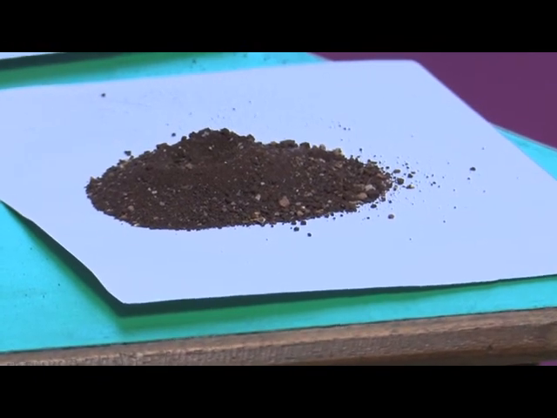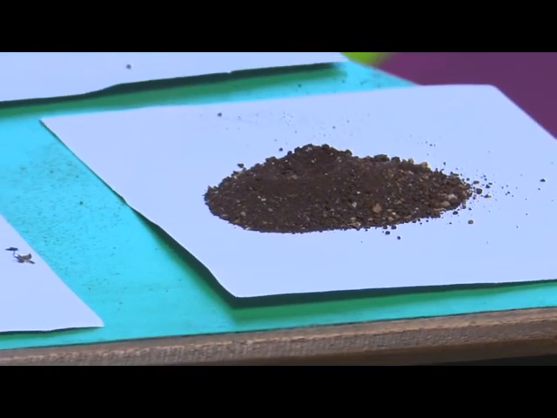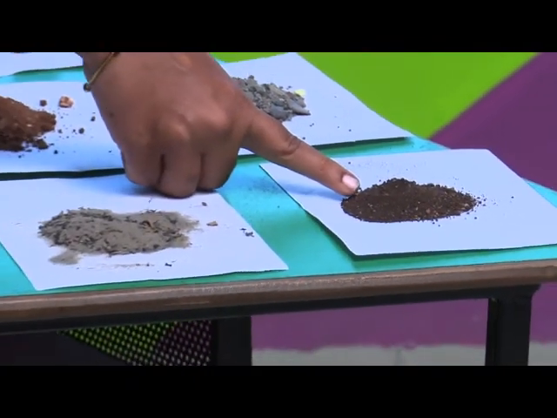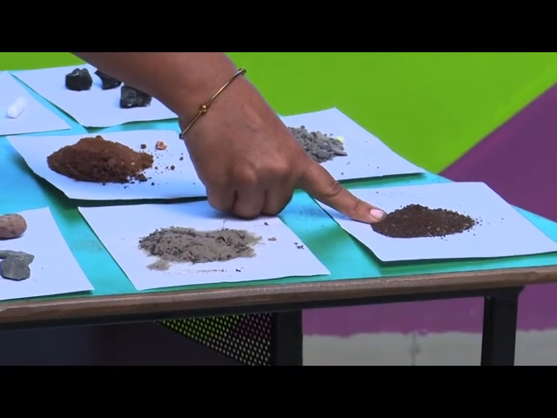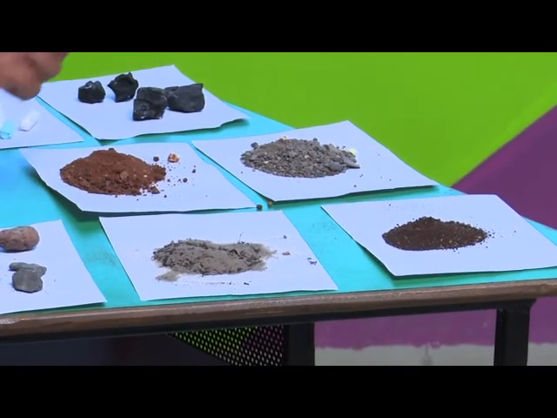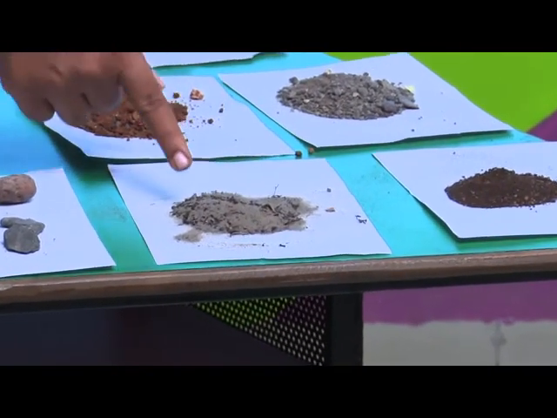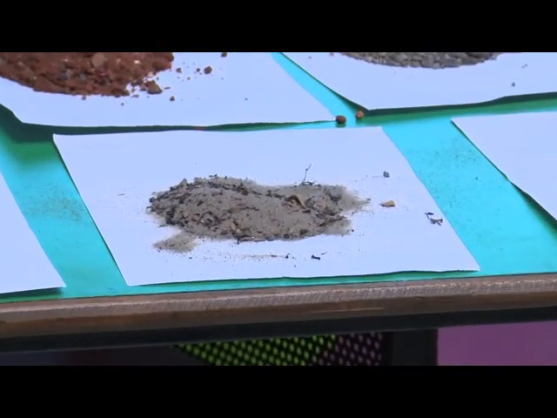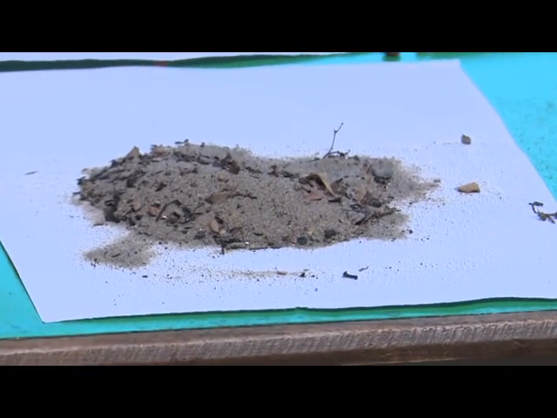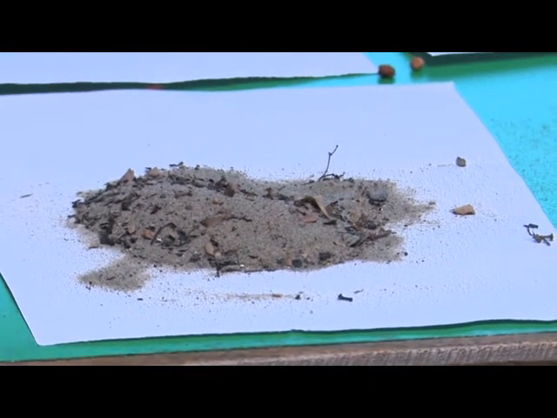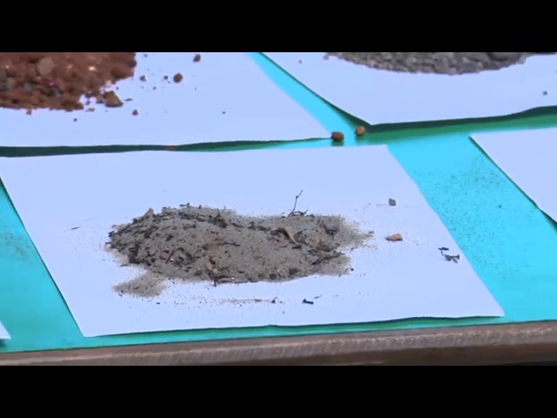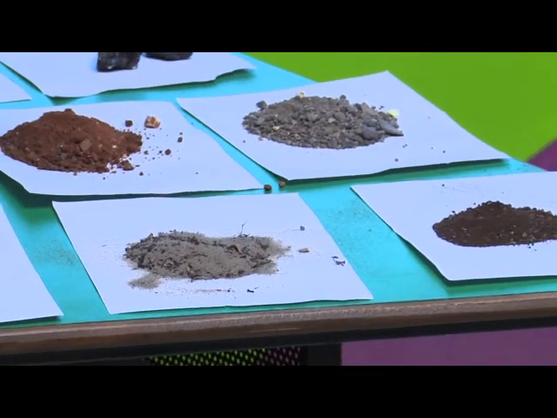Where do we use this type of soil? Might be we use this soil to grow the plants. This is one type of soil only. I have collected it from the garden. So these are the different types of soils which I have collected from different places.